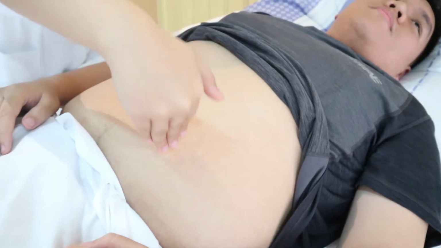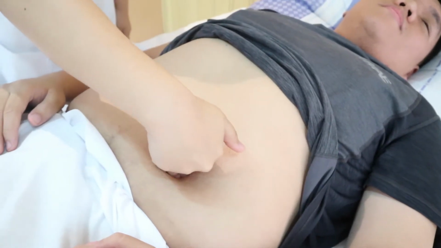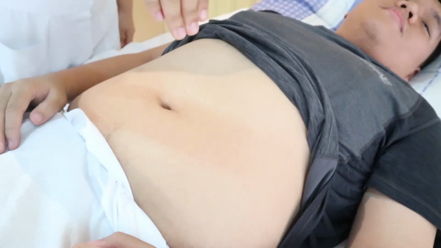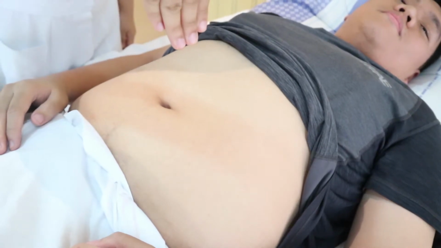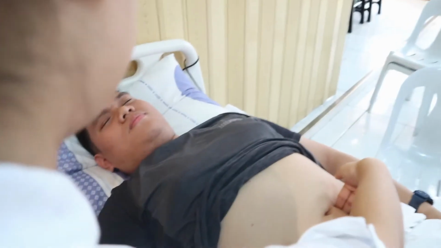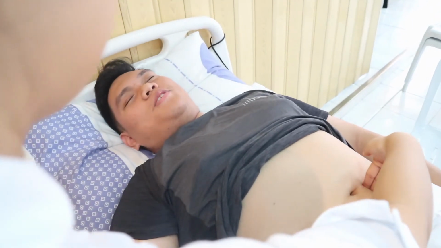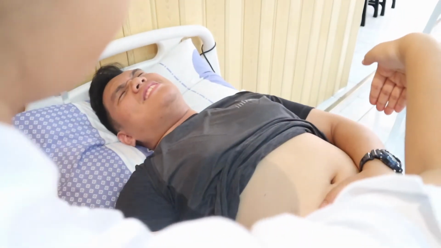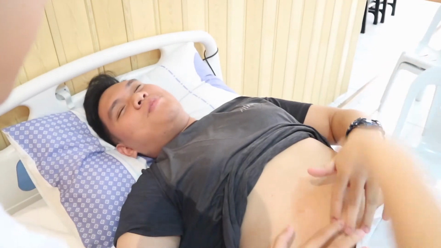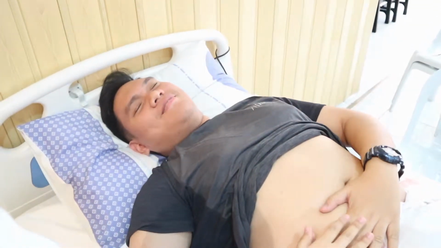For the Rovsing sign, position hand at 90 degrees angle, palpate on the left lower quadrant, and ask patient where pain is felt. Sir, do you feel pain? Not much. Okay. Sir, where do you feel the pain? On my right side. Okay, sir. Next is the test for psoas sign.